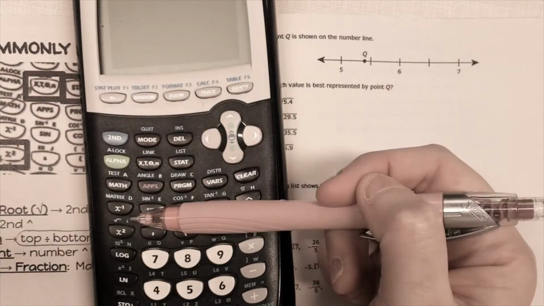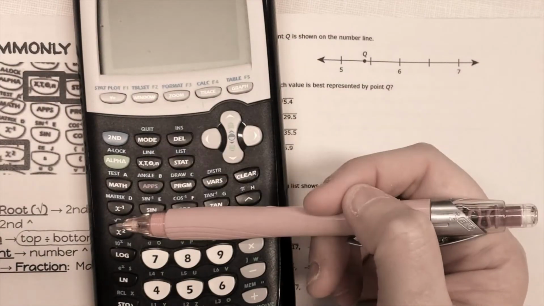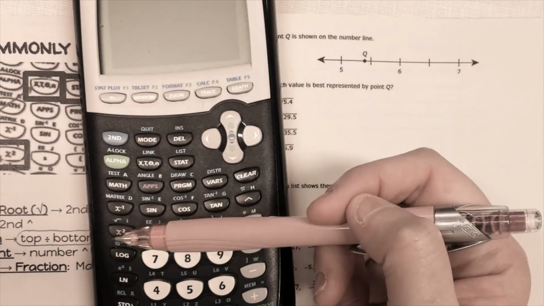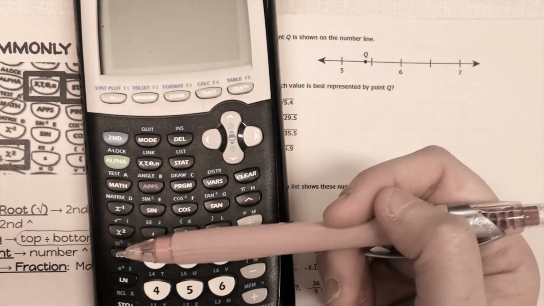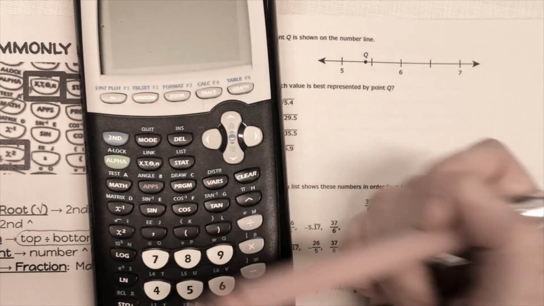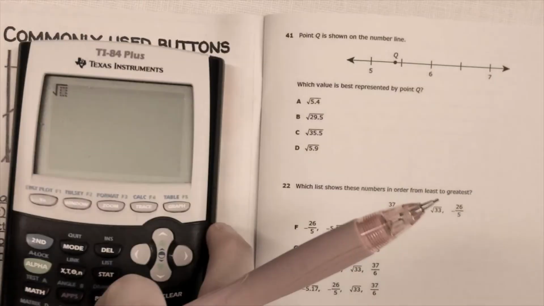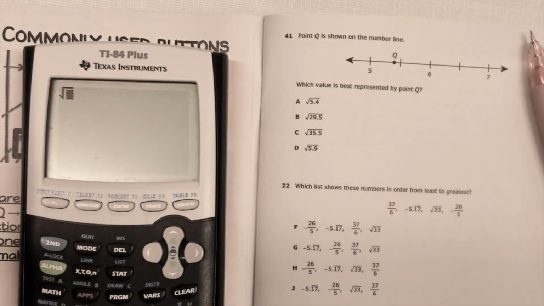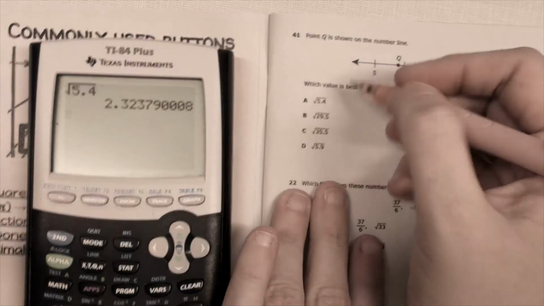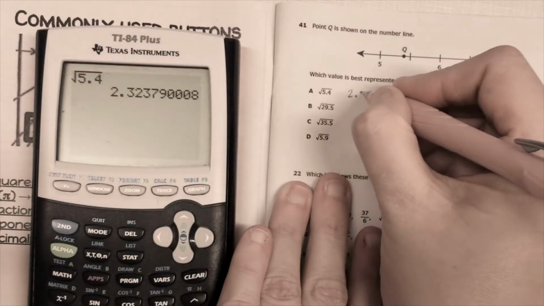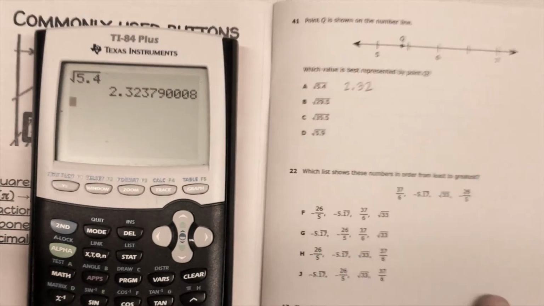If I'm putting it in my calculator, you should be putting it in your calculator, because I'm showing you how to do this, and then we're going to practice it. So second x squared. Now, whatever's under the radical sign, I put under there, 5.4, and then I hit enter. Then I'm going to write that next to this, 2.32. And I'm only going to go out 2 places.